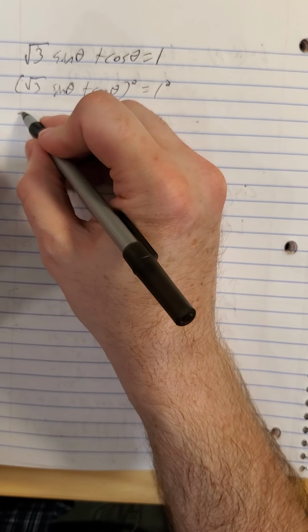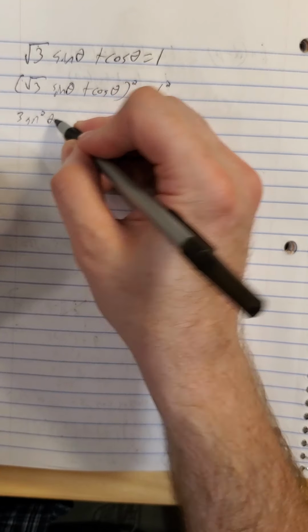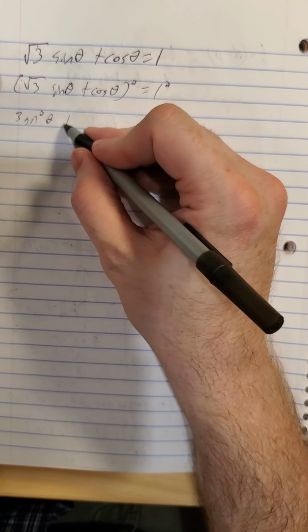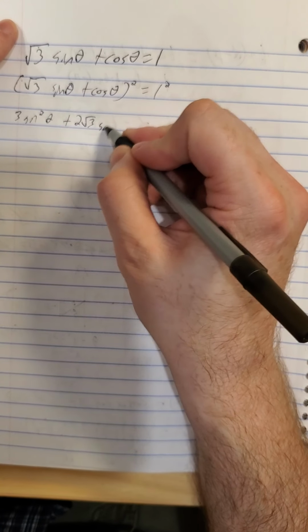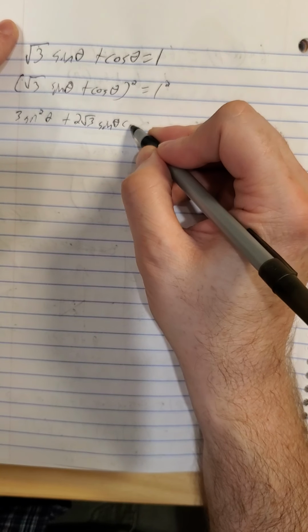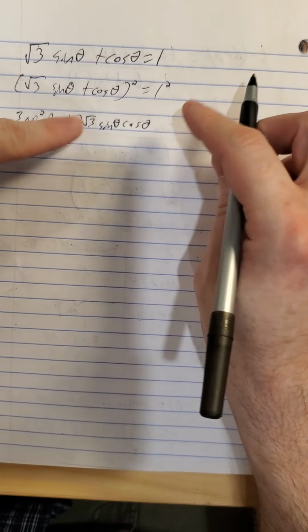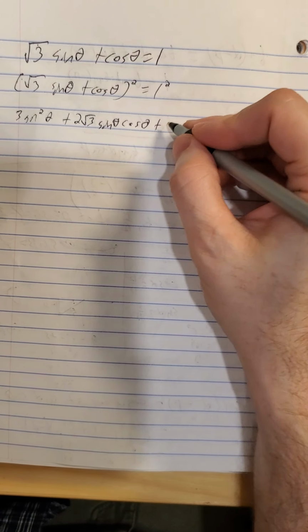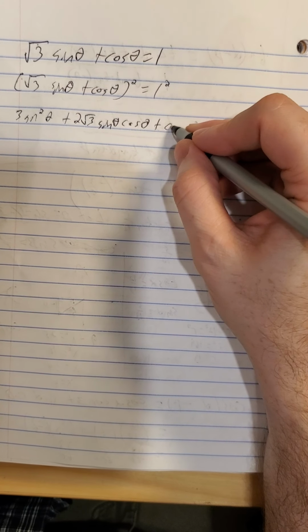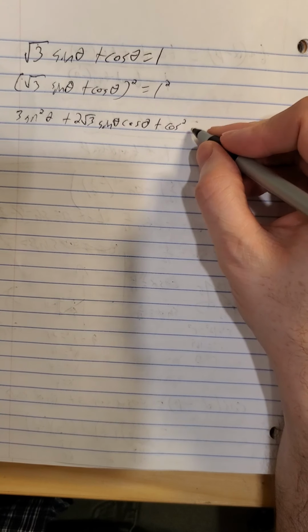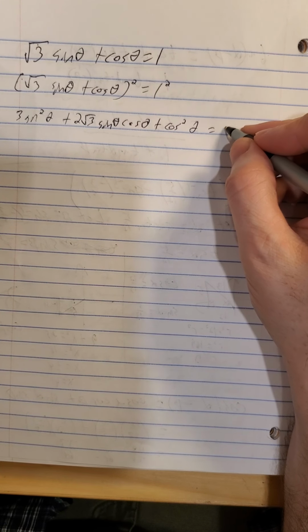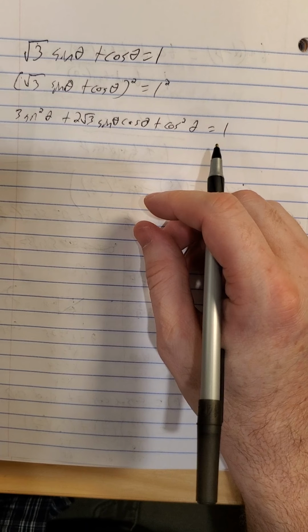So foiling this out, we have 3 sine squared theta plus 2 root 3 sine theta cosine theta. If it helps you to write it out twice before you FOIL it, that's absolutely fine. Write it out twice then. Plus cosine squared theta is worth 1. 1 squared is still just 1.